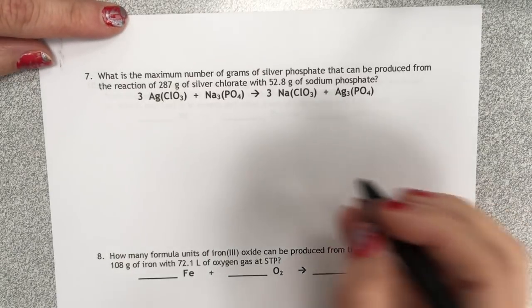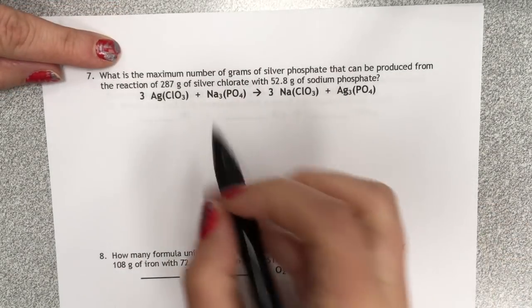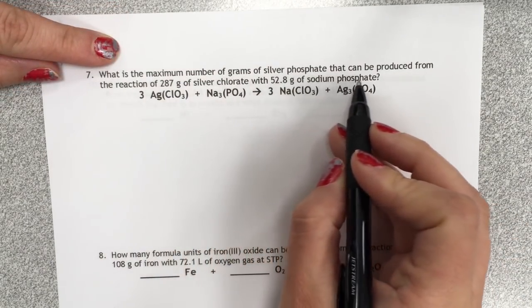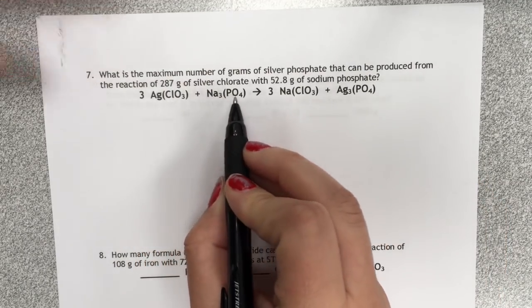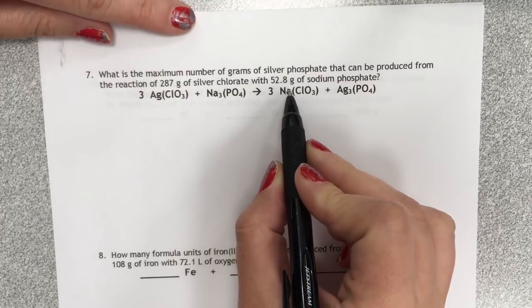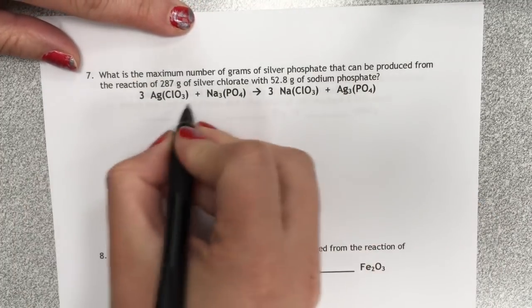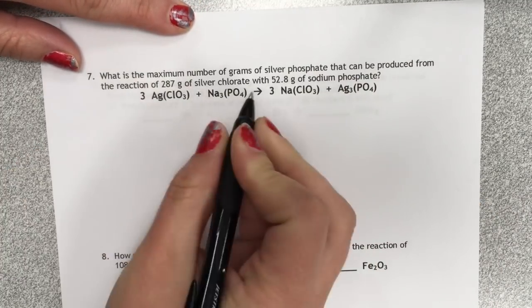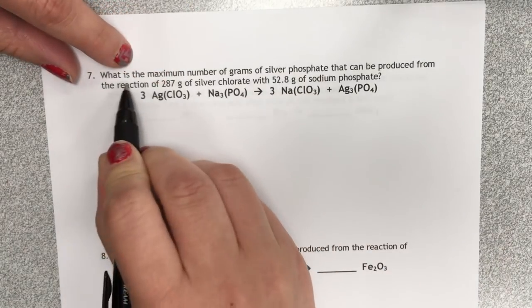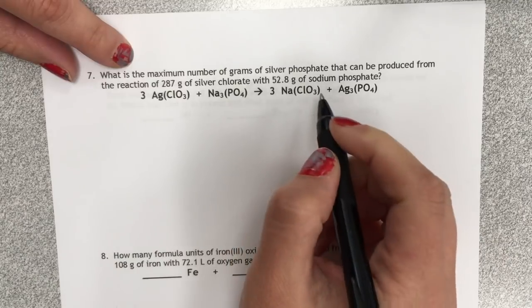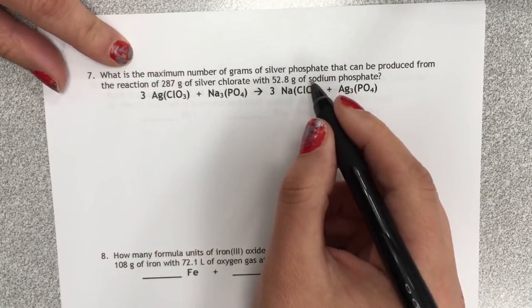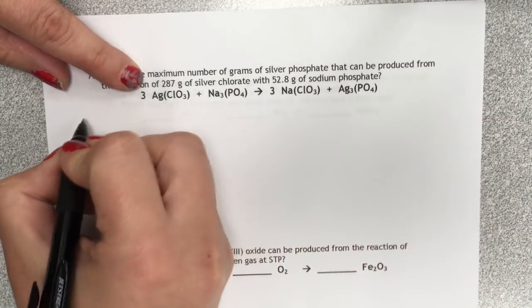Okay. So the next question says, what is the maximum number of grams of silver phosphate that can be produced from the reaction of 287 grams of silver chlorate with 52.8 grams of sodium phosphate? So we're going to do our 2 knowns and our 1 unknown. We have 2 knowns. The 1 unknown is here. How many grams of silver phosphate? So we use the same unknown and the 2 different knowns.